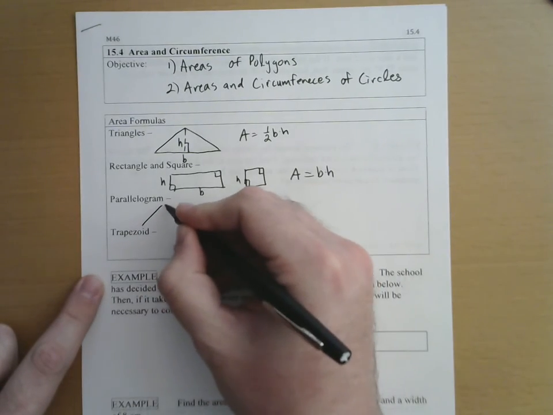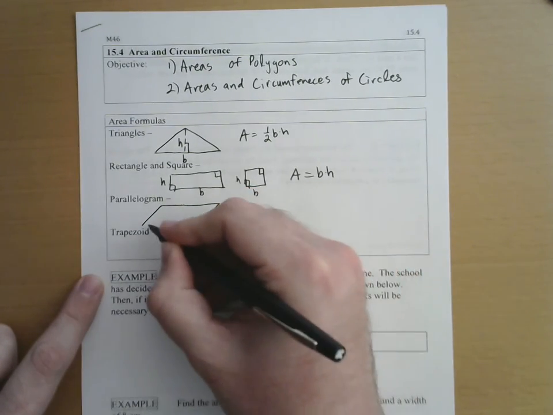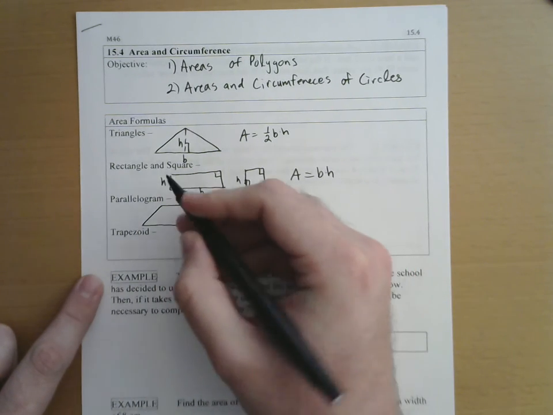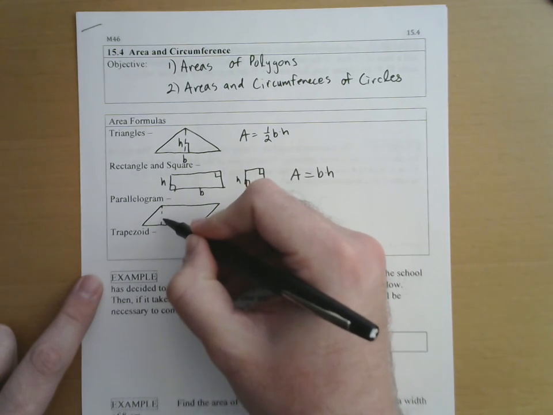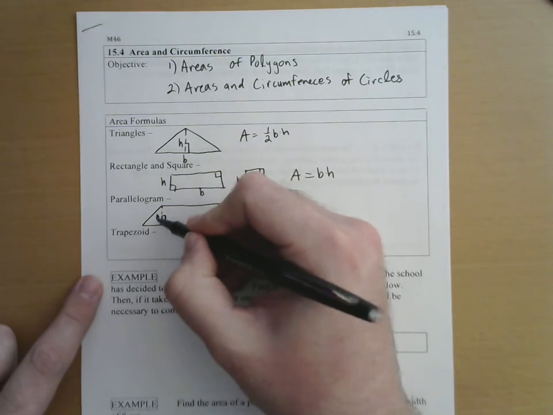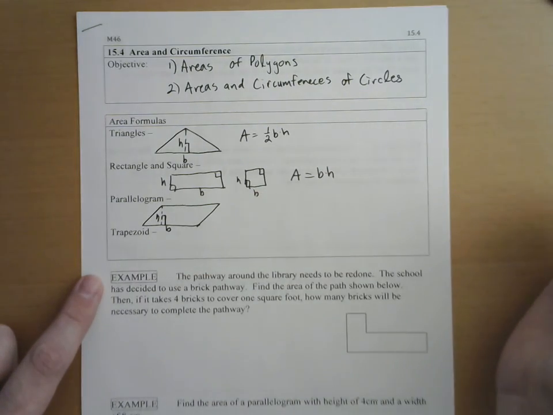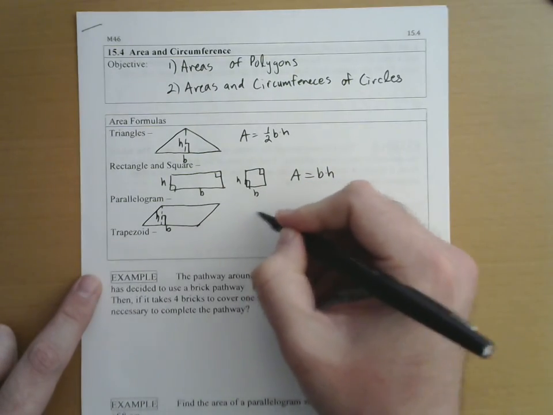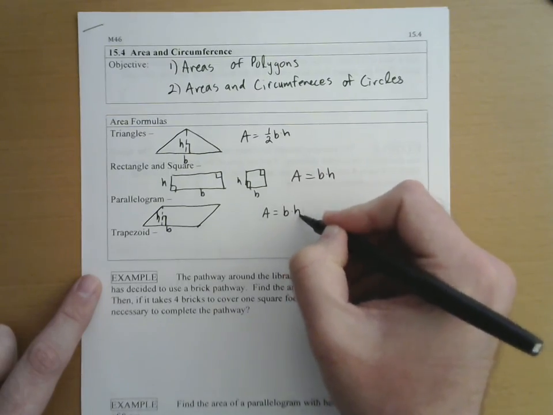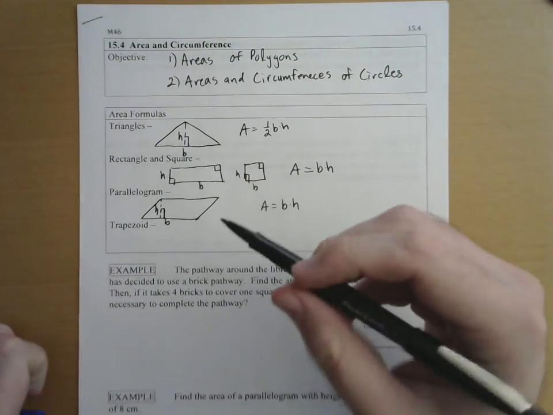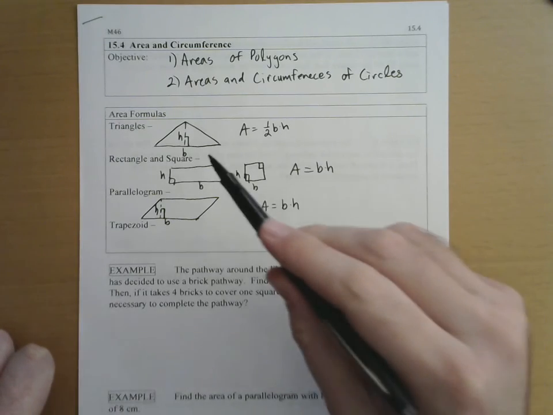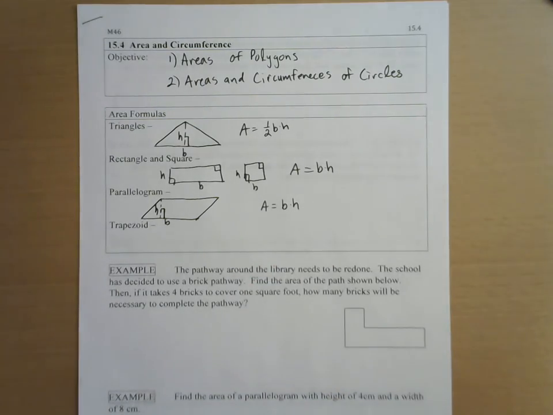For the parallelograms, and this of course includes rhombuses, we make a 90-degree straight line down just like we did for the triangle. This is considered the height. The whole bottom is considered the base. And our area is, once again, base times height. That's because rectangles and squares are, by definition, parallelograms, so they should follow the same conventions in terms of area, because all the properties are the same.